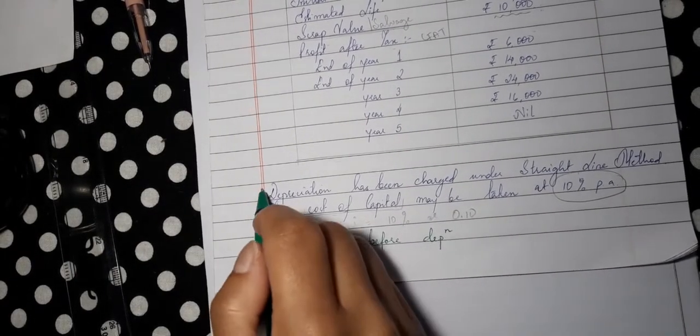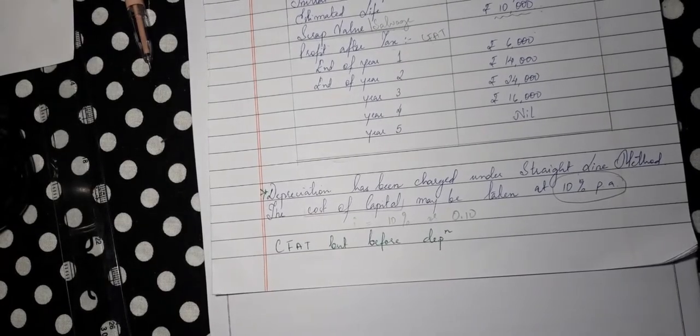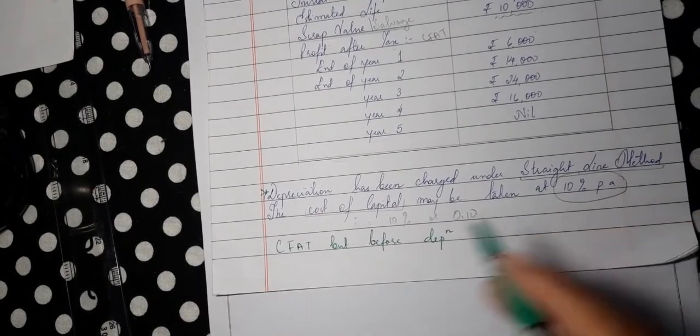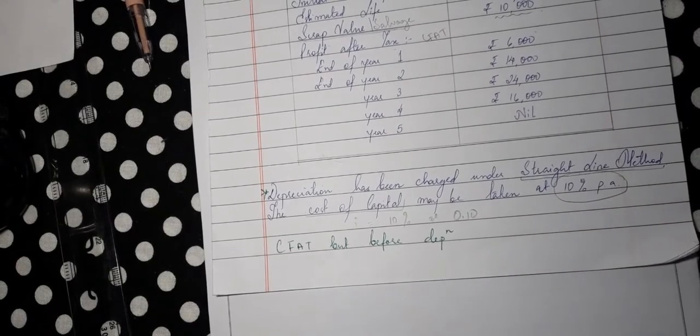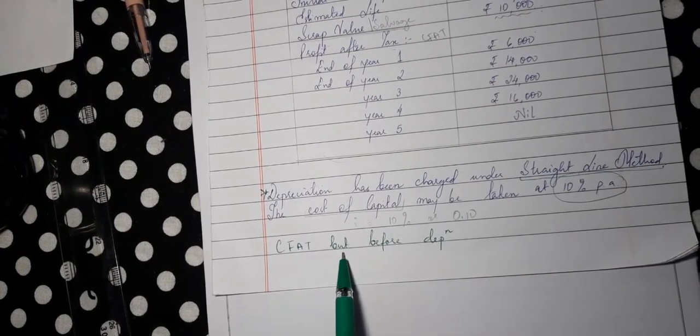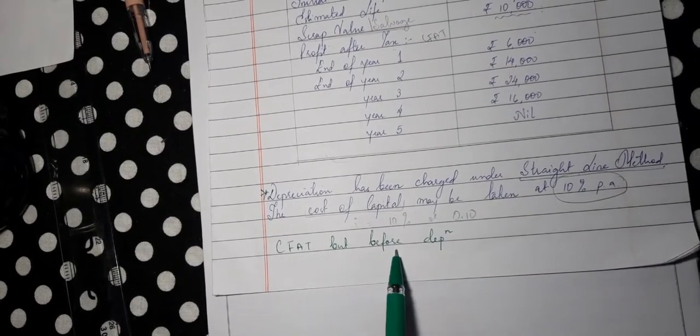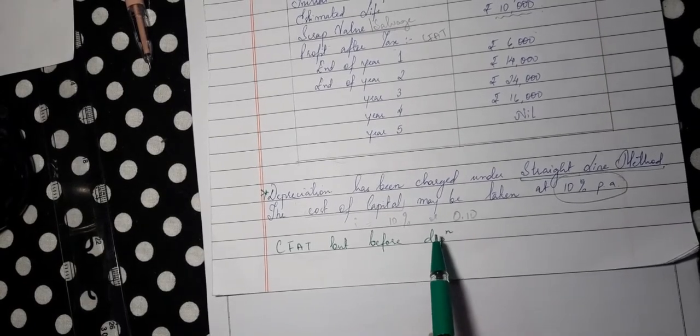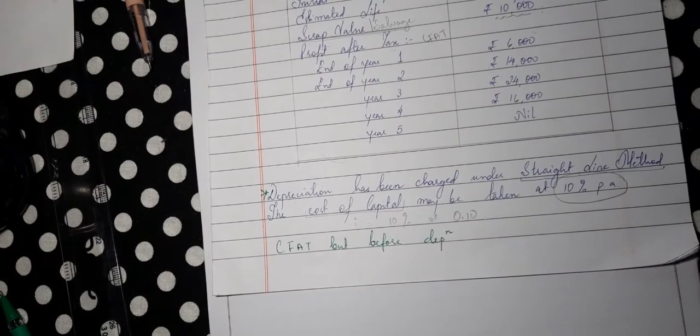However, because in this question they've specifically mentioned that depreciation has been charged, and they've given also the method of depreciation, which is the straight line method, therefore we have to add back our depreciation. Which means depreciation has been deducted, but because we have to take cash flows after tax but before depreciation, we have to add back the depreciation. So once again, whenever we are calculating the net present value, our cash flows are always going to be cash flows after tax but before depreciation.